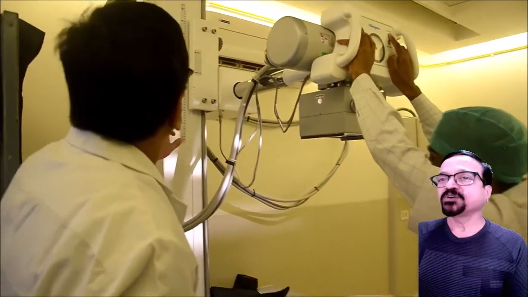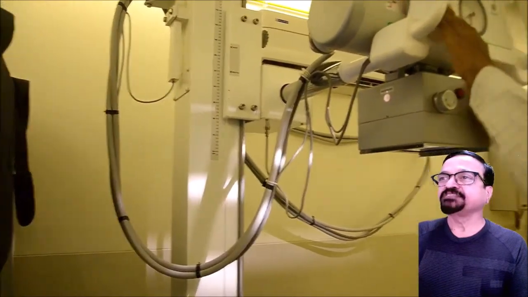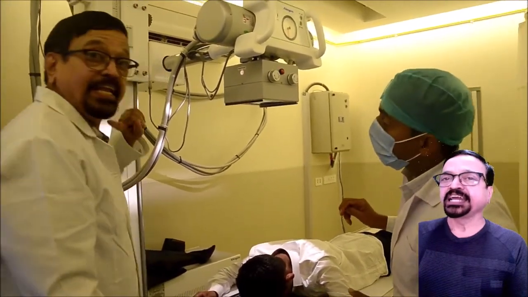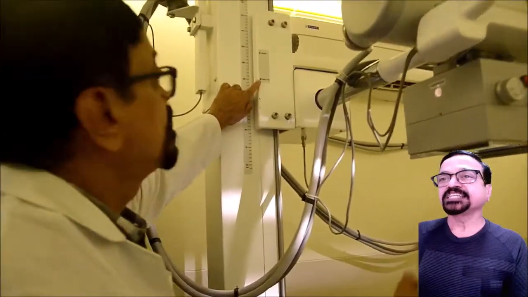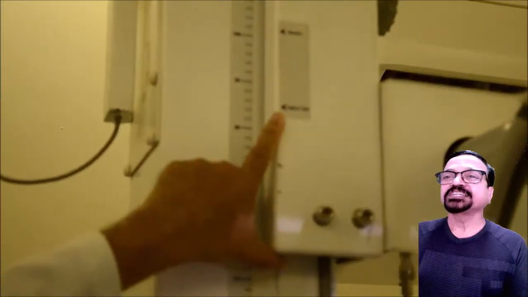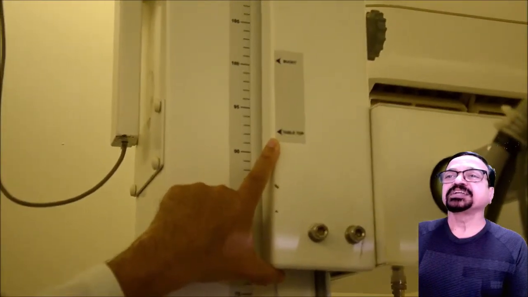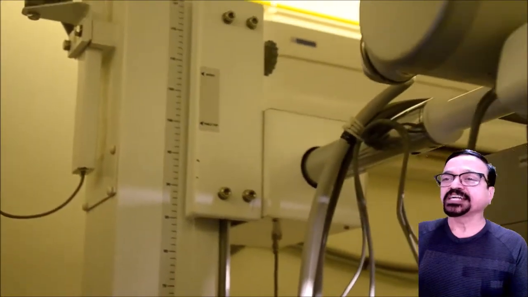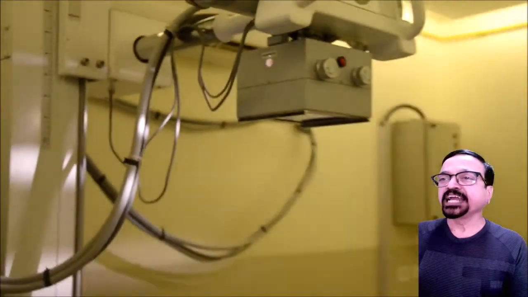Once the collimator is on, the distance is correct, it is verified again, angulation is checked again, and now we are ready for the exposure. Now see, the distance needs to be 100 centimeters. From that, now it is less. Let's correct it to 100 centimeters. Distance from tabletop. Yes, correct. So now it will come to 100 centimeters. So it's correct, and we can go for the exposure.